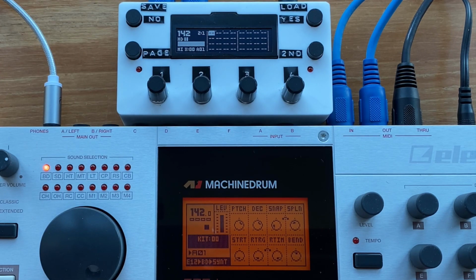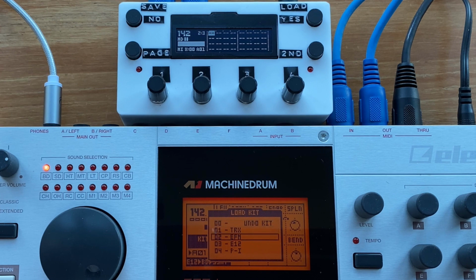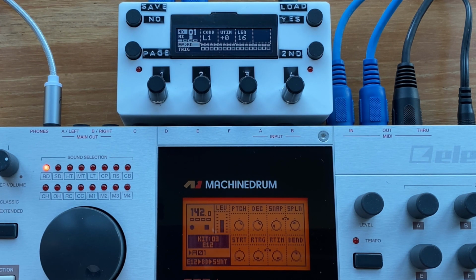So let's see how we can apply this grid concept in a practical context. So as you can hear, no pattern is loaded. What we do first is to choose a kit. We can load here, I just take this E12 kit and start to place around some tricks here.